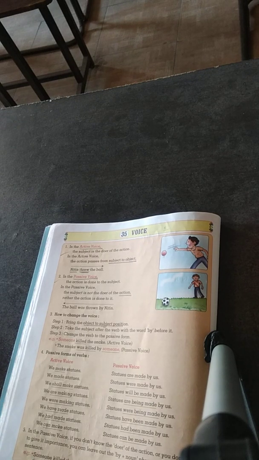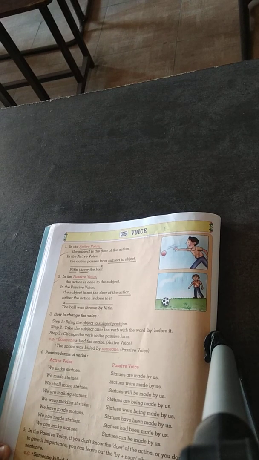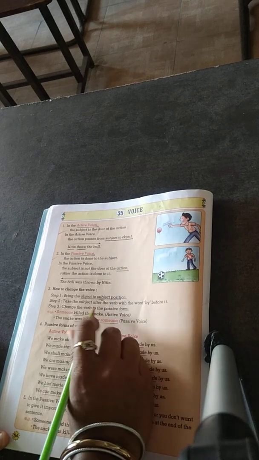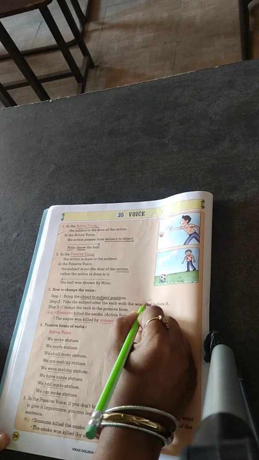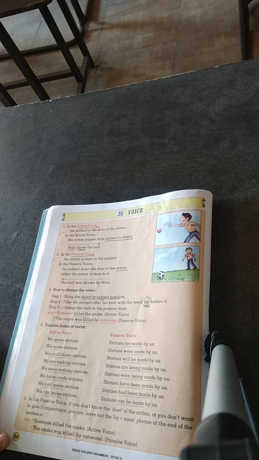Always remember in the passive voice, in some sentences we don't know the doer of the action, or you don't want to give importance to it. So you can leave out the "by" phrase. Otherwise, after the verb we use the word "by".